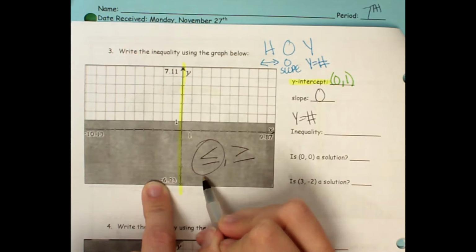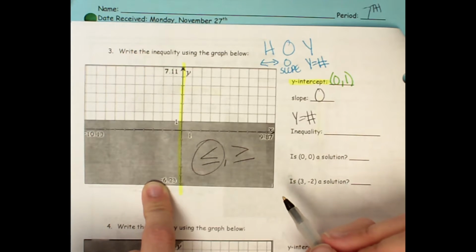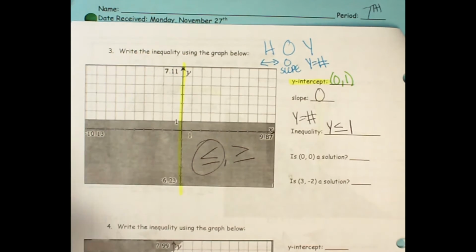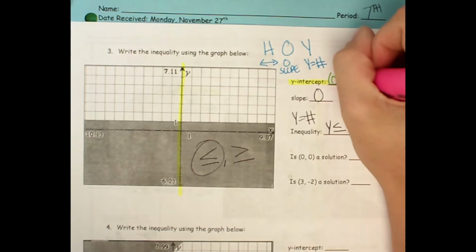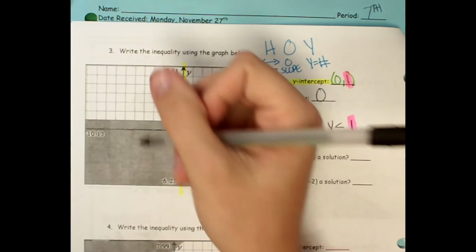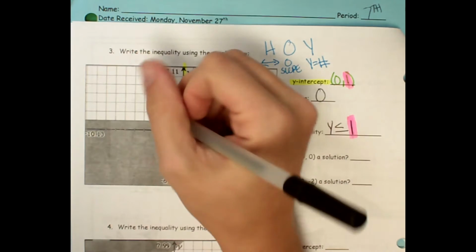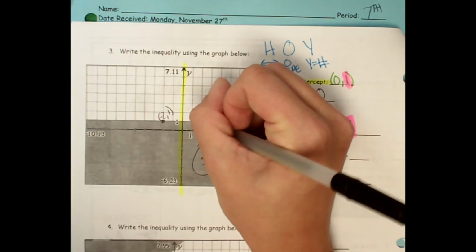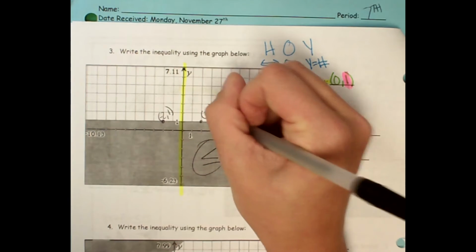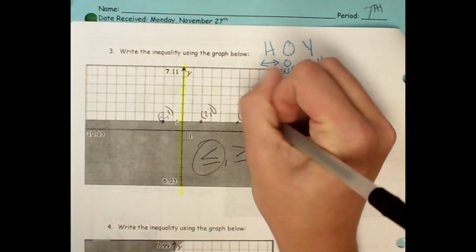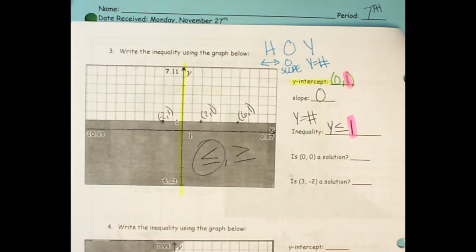Remember, they're read left to right if you're still confused. So y is less than or equal to 1. Where did that 1 come from? Remember, that's your y-intercept. Y is always equal to 1. If you look at this point, it's -2, 1 over here. 2, 1. Right here is 6, 1. Your y's are always the same.